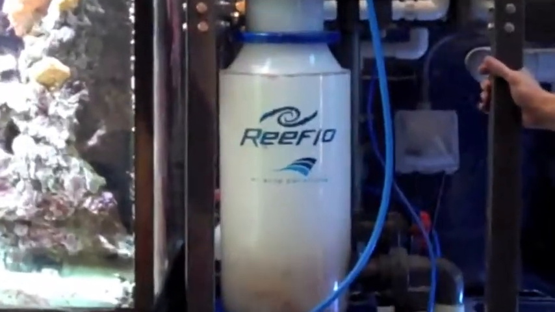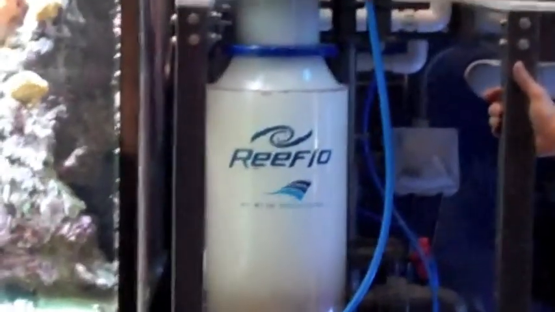Another type of filtration we have, a way of exporting waste, is the protein skimmer.